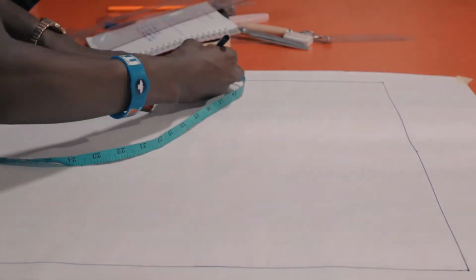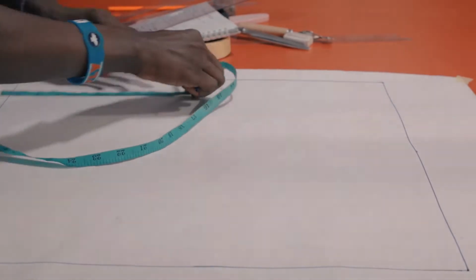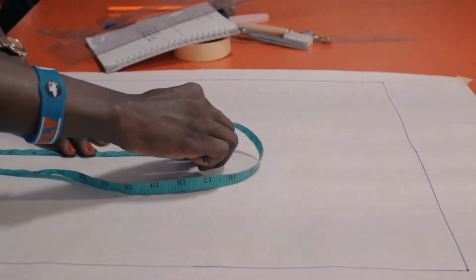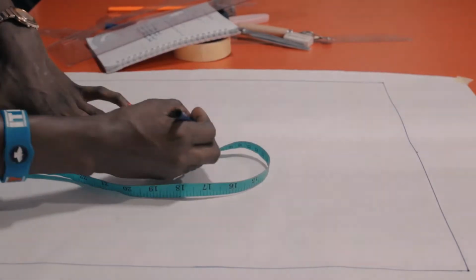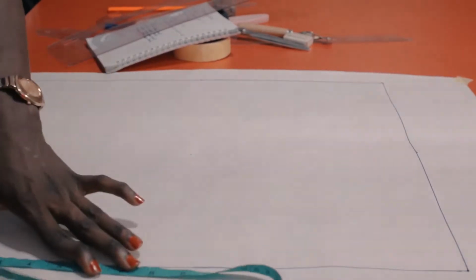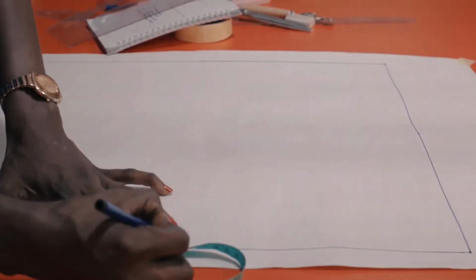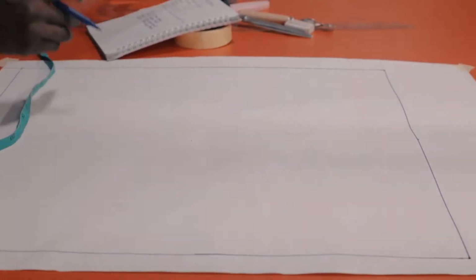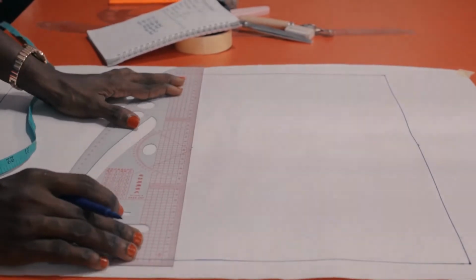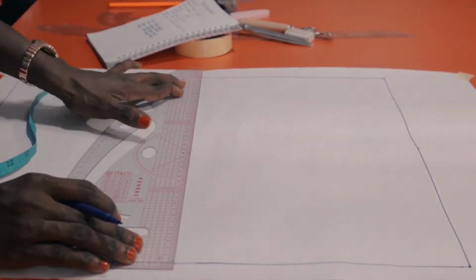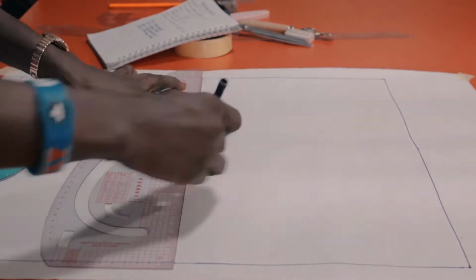9.5. I can also mark it to the center, 9.5, and 9.5. So you connect in a straight line. You connect like so.